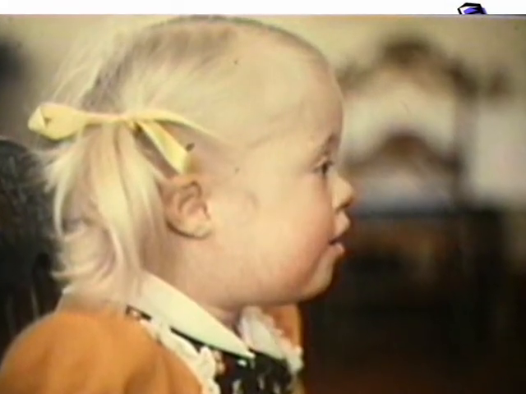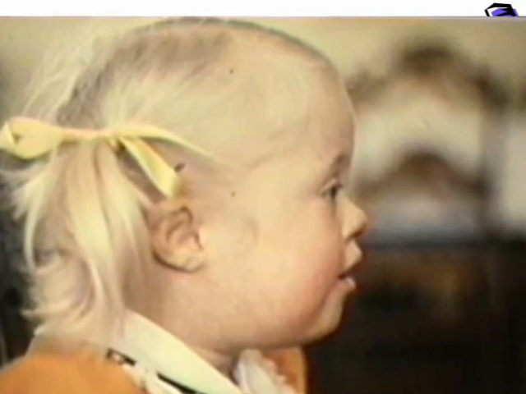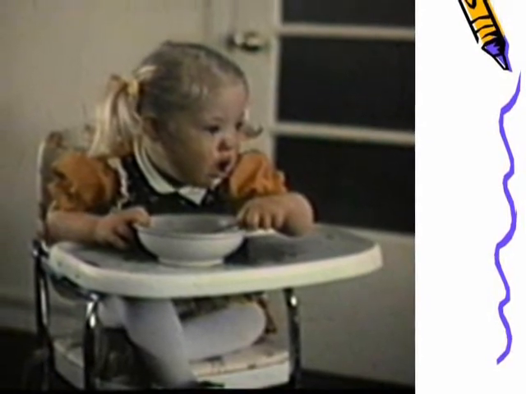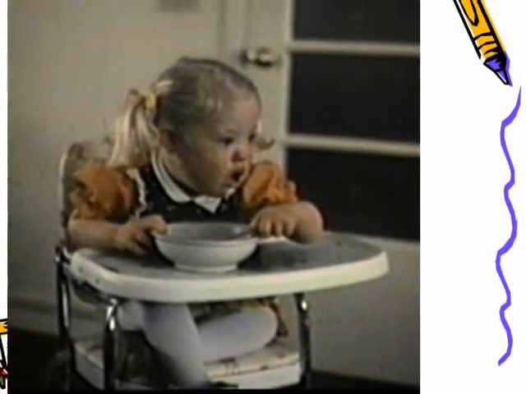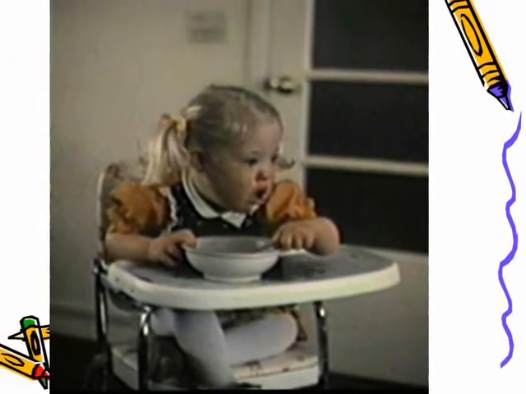This picture shows Holly's flat facial profile, which is very characteristic of children with Down syndrome. How old do you think Holly is, looking at this picture? She's actually 4, so you can see she has a very small stature, and she always will.